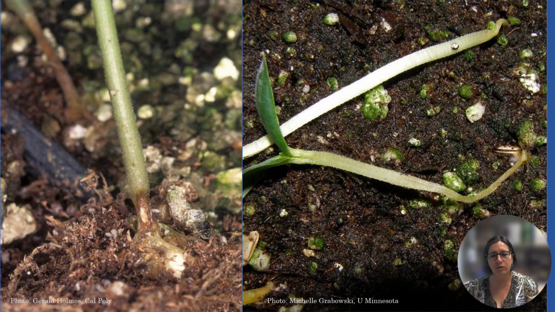So Rhizoctonia, another soil-borne pathogen that really is managed with sanitation and rotation, tillage, and by rotation, that would usually mean some fallow period, unfortunately.